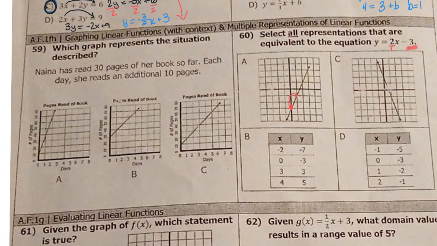Now there's a couple ways you can do B and D. An easy way is just plug in your x's and see if you get your y's. So plug in a -2: 2 times my x, -2, minus 3. -4 minus 3 equals -7.